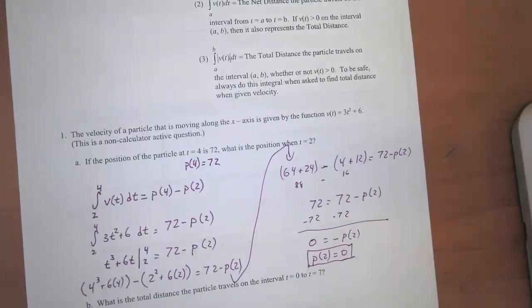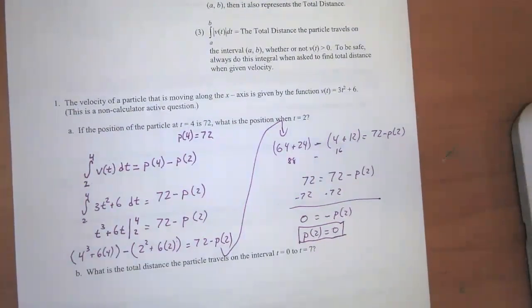Okay, so let's stop there. And then in the next problem, in the next video, we'll take a look at the second part of this problem, where they're asking us to calculate the distance the particle traveled. So we're going to be using other rules from up on the top of that list.